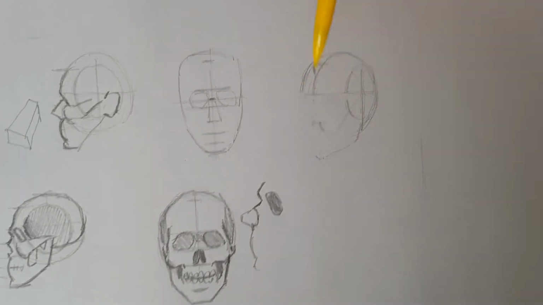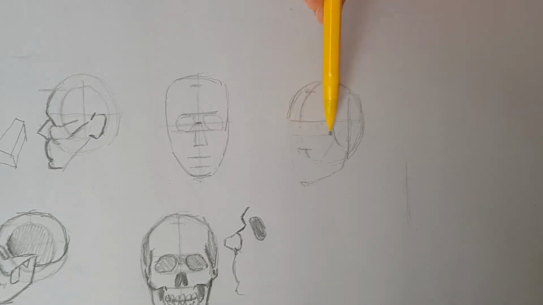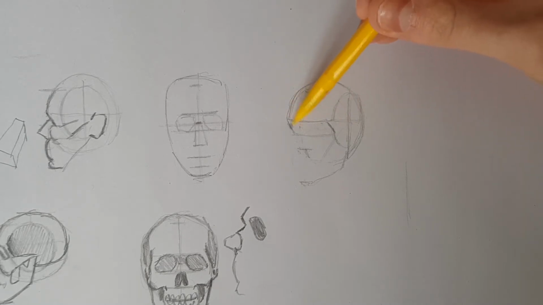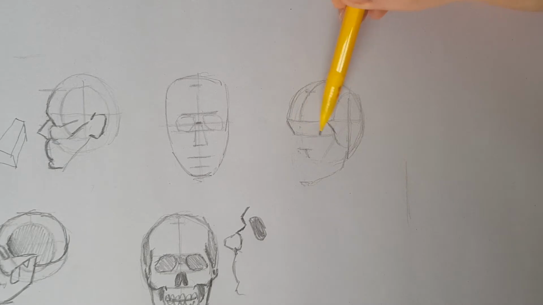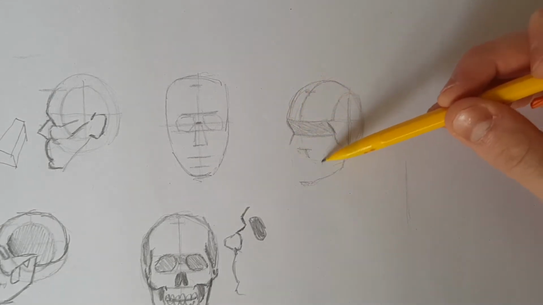Okay. So bottom of the nose, bottom of the chin, eyebrows, halfway, picture a little cut like that, like someone's just chopped at a tree with an axe. Like that. And a cheekbone coming out.